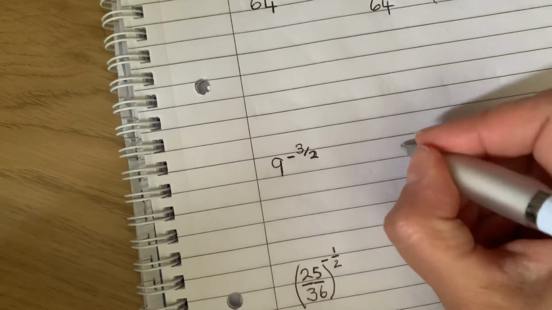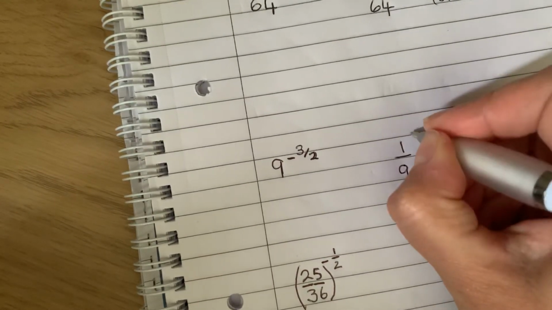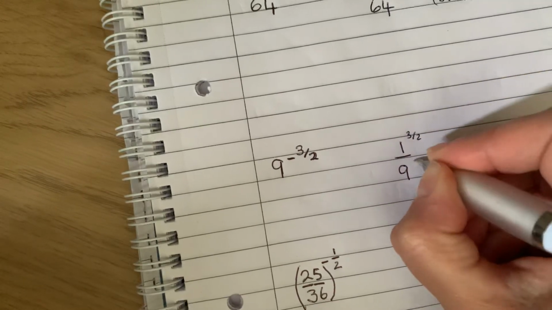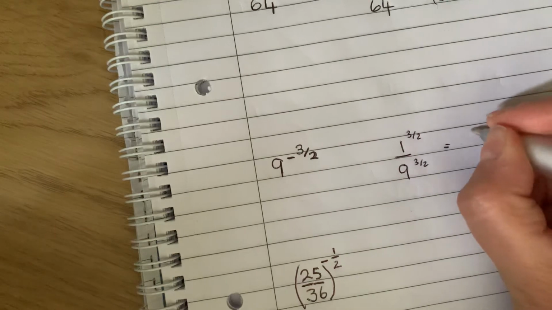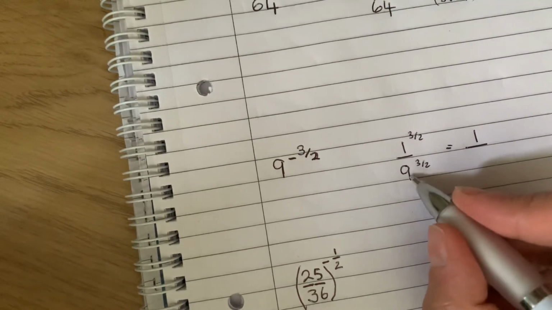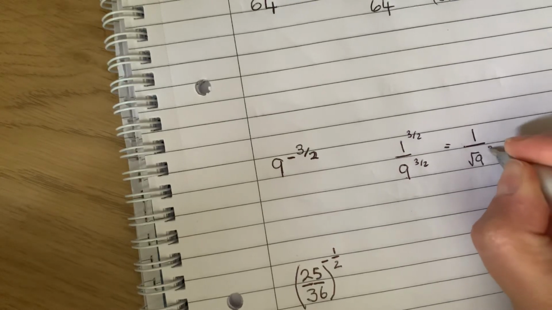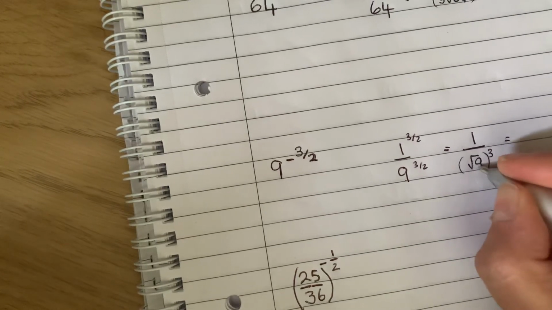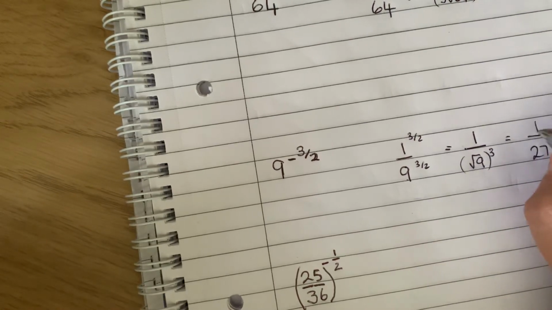Flip it. Make it positive. 1 to the power anything is 1. So we want the square root of 9 to the power 3. The square root of 9 is 3, and 3 to the power 3 is 27. So that would be 1 over 27.